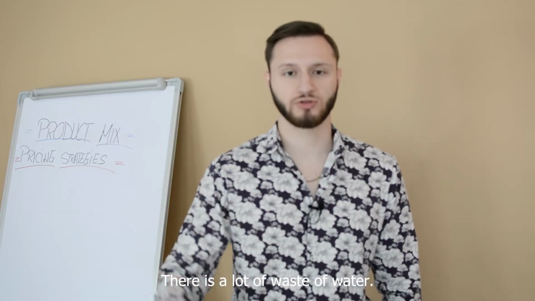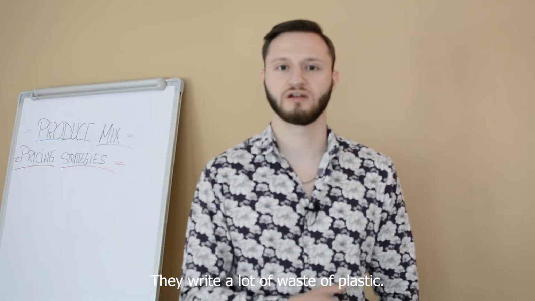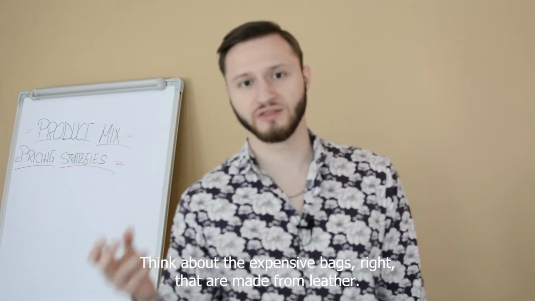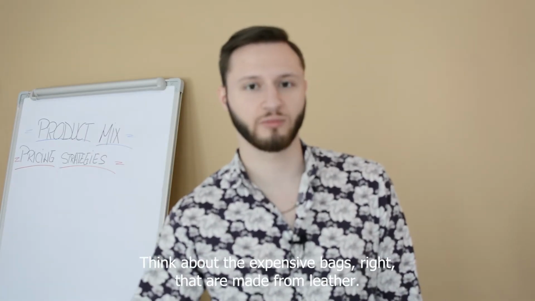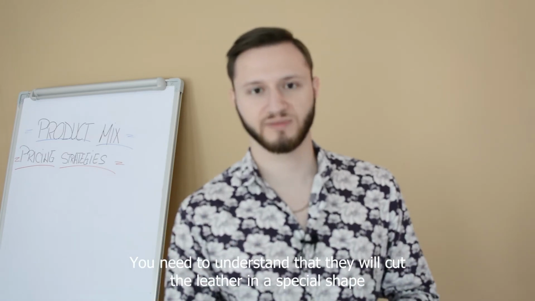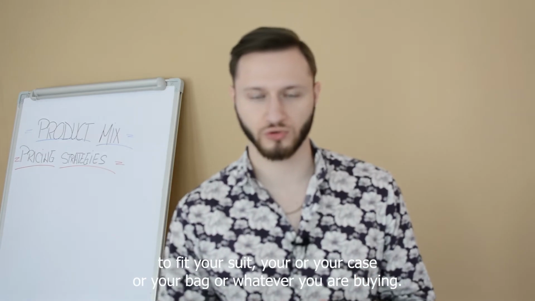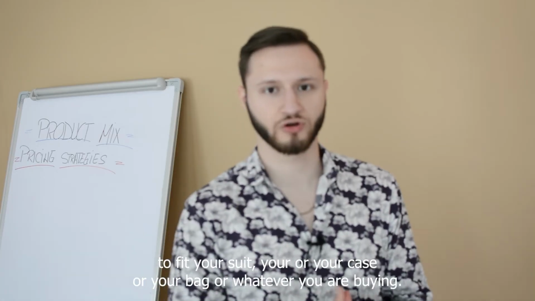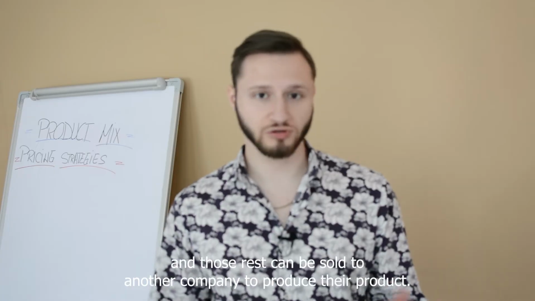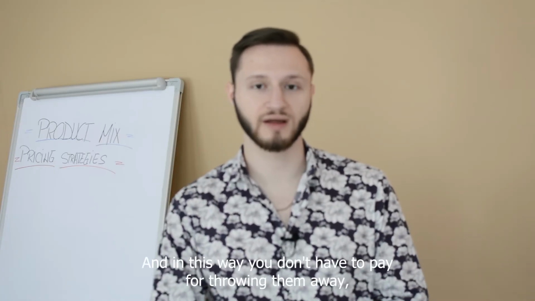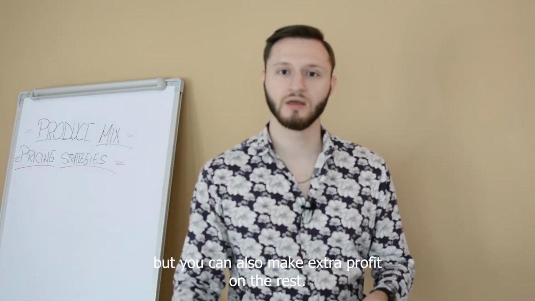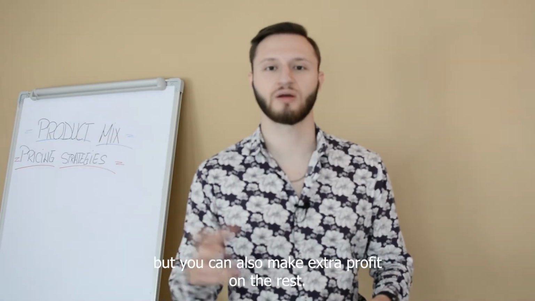There is a lot of waste of water, there is a lot of waste of plastics, there is a lot of waste of materials. Think about the expensive bags, right, that are made from leather. You need to understand that they will cut the leather in a special shape to fit your suit, or your case, or your bag, or whatever you're buying, but there will be rests. And those rests can be sold to another company to produce their product, and in this way you don't have to pay for throwing them away, but you can also make extra profit on the rest.